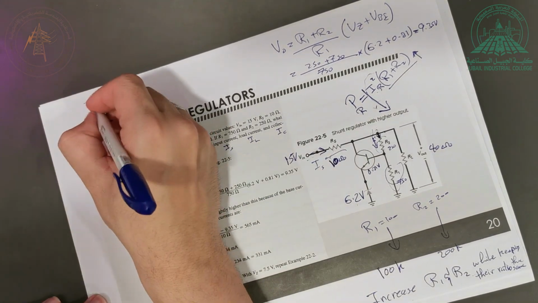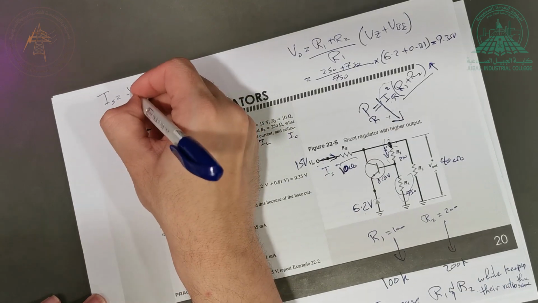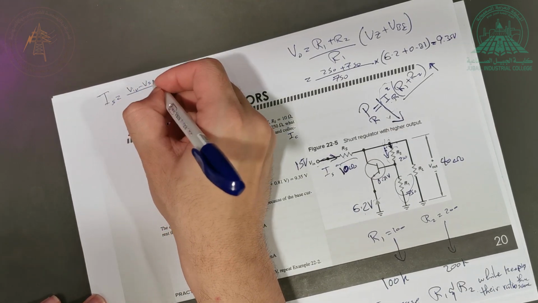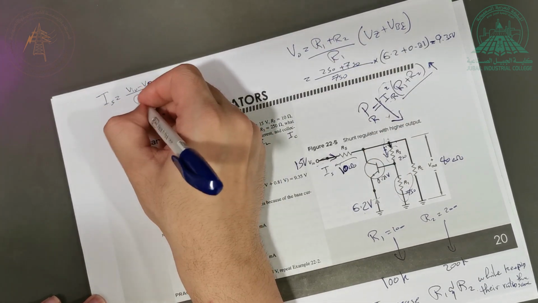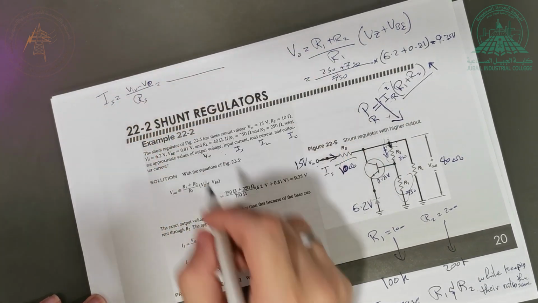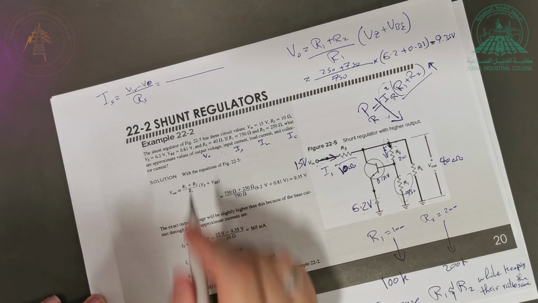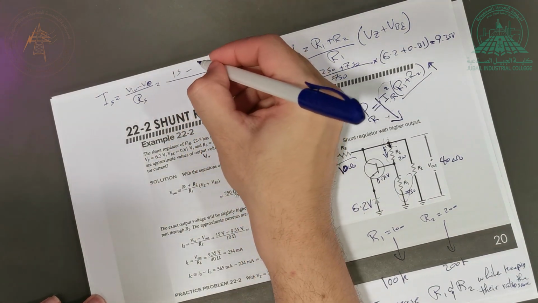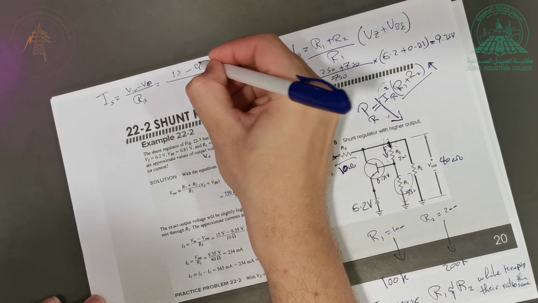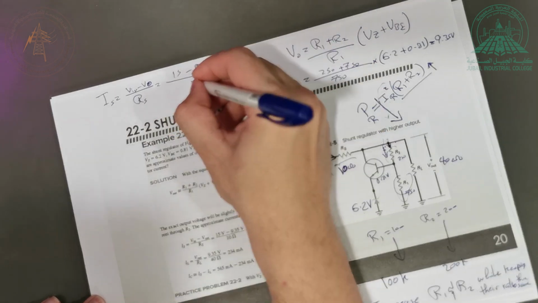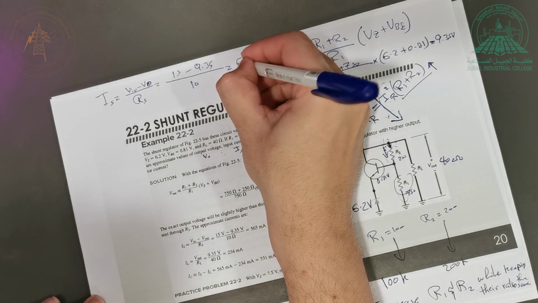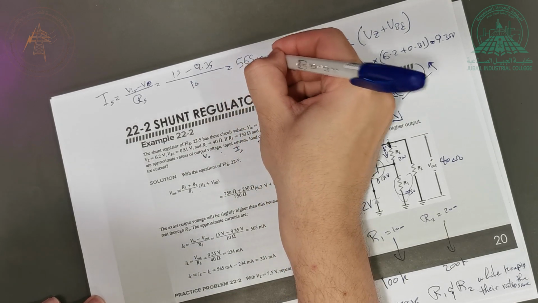How about Is? Is is equal to Vn minus V out, which we just found, divided by Rs. Okay, so we use these values: 15 minus 9.35, divided by 40. No, 10. Rs is equal to 10. So you get 565 milliampere.